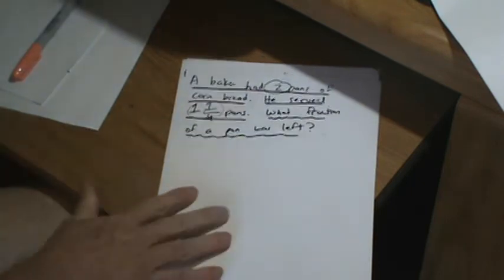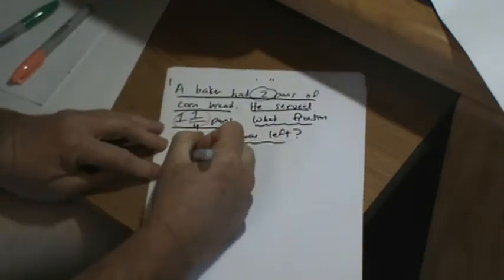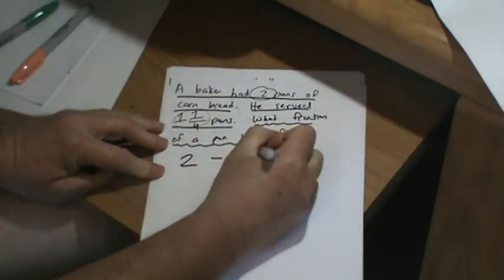And once again, you don't have to write this down. We can just do this together. All right, so let's figure this out. We have 2 pans, and 1 1/4 is what he served. So basically what we're looking at, the problem, is 2 minus 1 1/4.